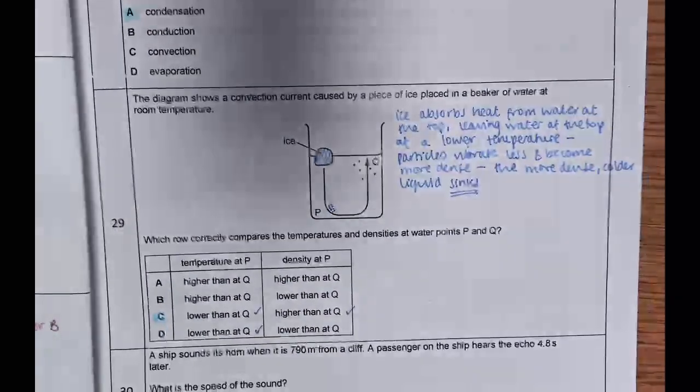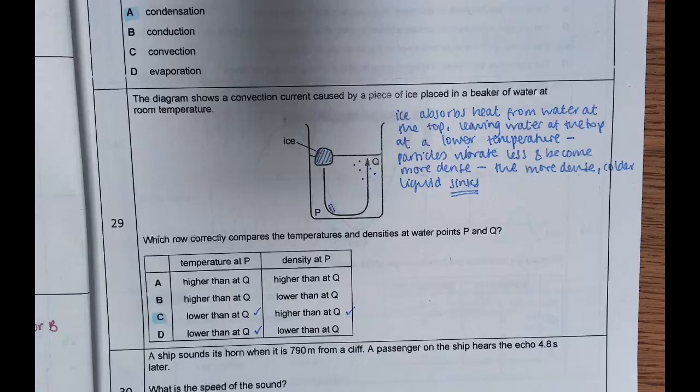In 29, the diagram shows a convection current caused by a piece of ice placed in a beaker of water at room temperature. Which row correctly compares the temperatures and densities at water points P and Q? So P is at the bottom, Q is at the top. So ice is absorbing heat from the water so that it can melt, which leaves the water at the top at a lower temperature while it is absorbed by the ice in that local region.